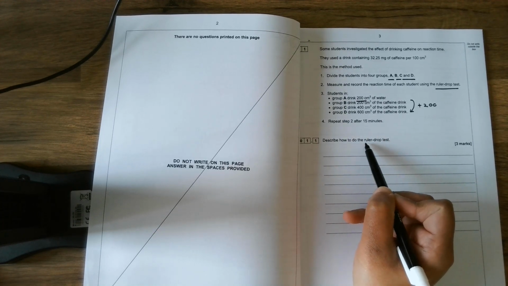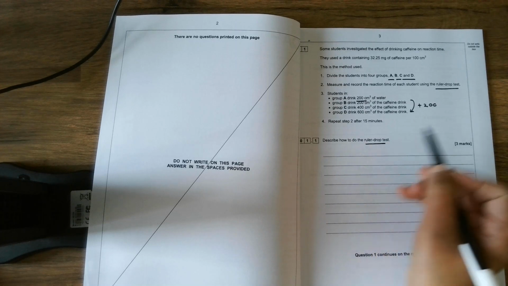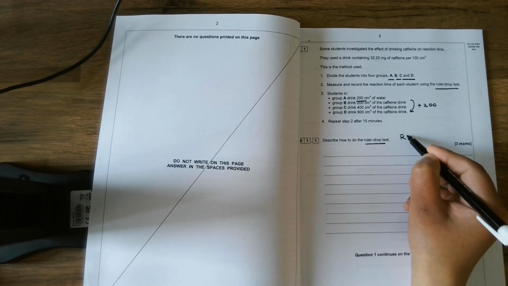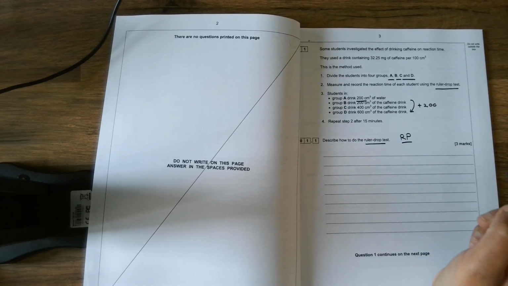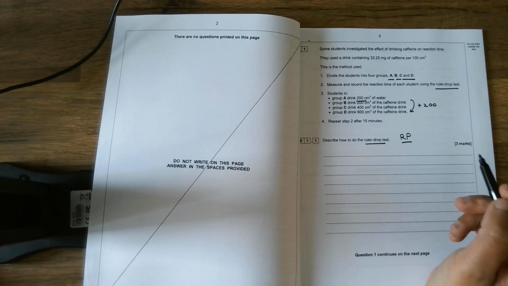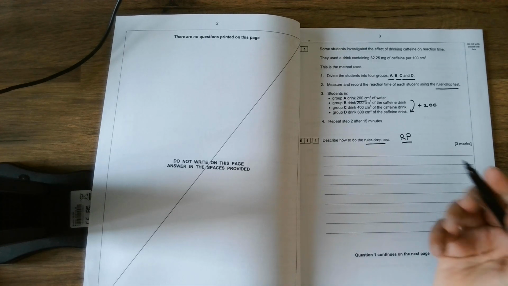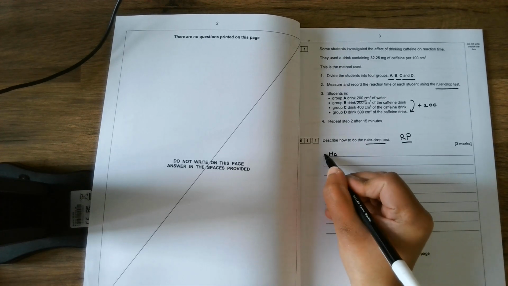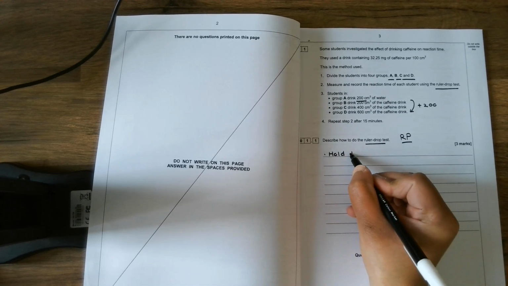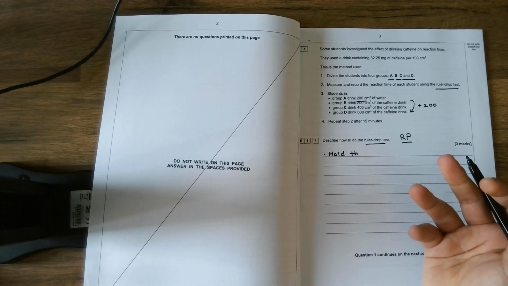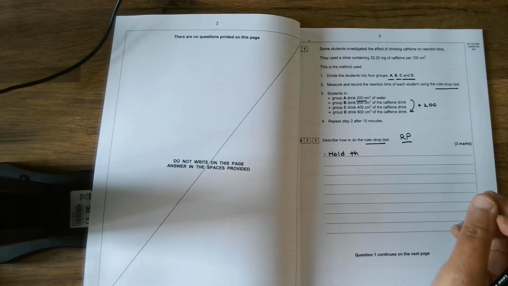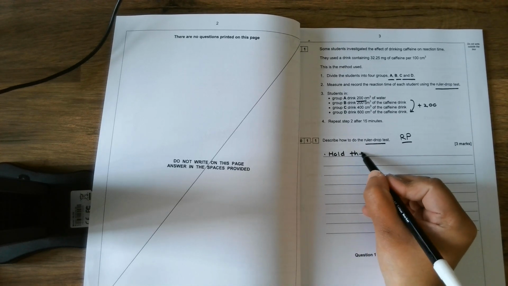Describe how to do the ruler drop test. So this is your required practical. It's 3 marks. So here we are not looking for a lengthy method. So keep it nice and straightforward. So first bullet point, and I keep saying this in my walkthrough videos, it's okay to write in bullet points. Hold the ruler.